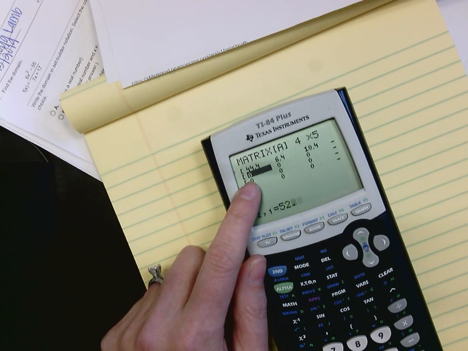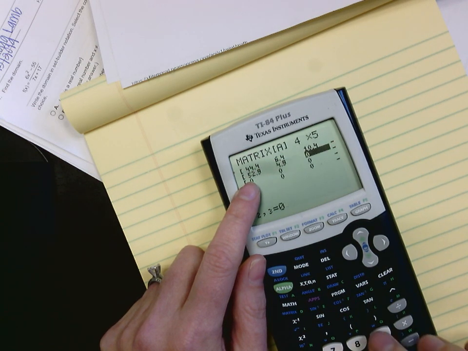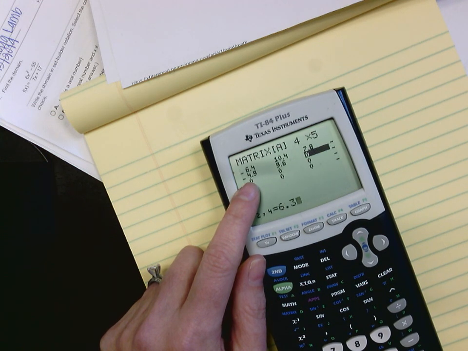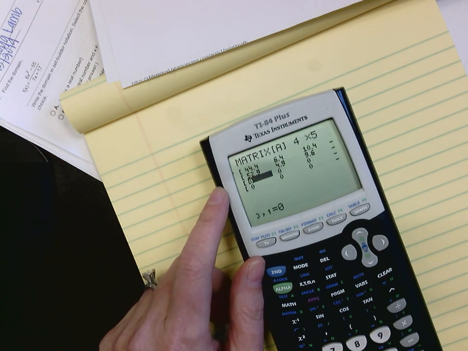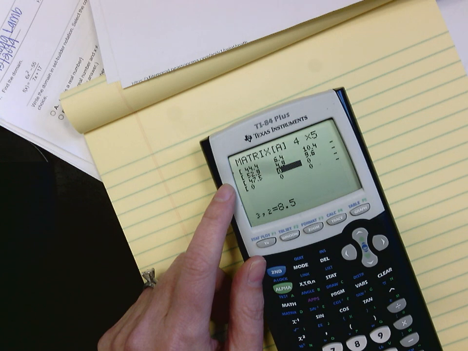So 52.9, 4.9, 9.6, 6.3, and 12.2. So there's the second row. So go to the third. Again, just reading off the table from the problem. 47.5, 8.5, 12.3, 8.9, and 9.5. So there's your third row.